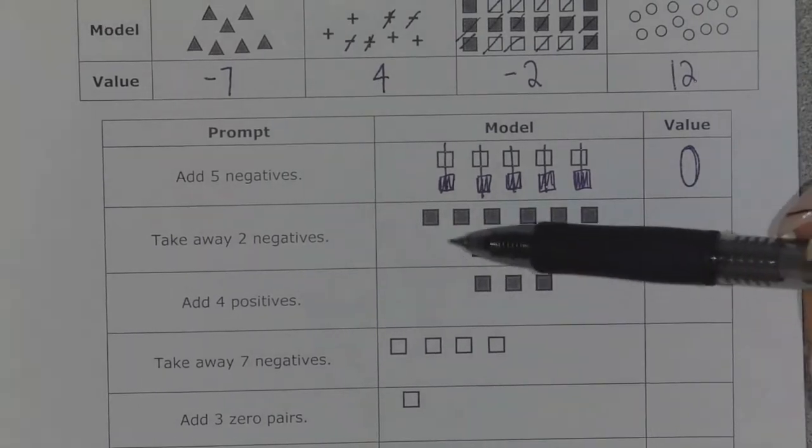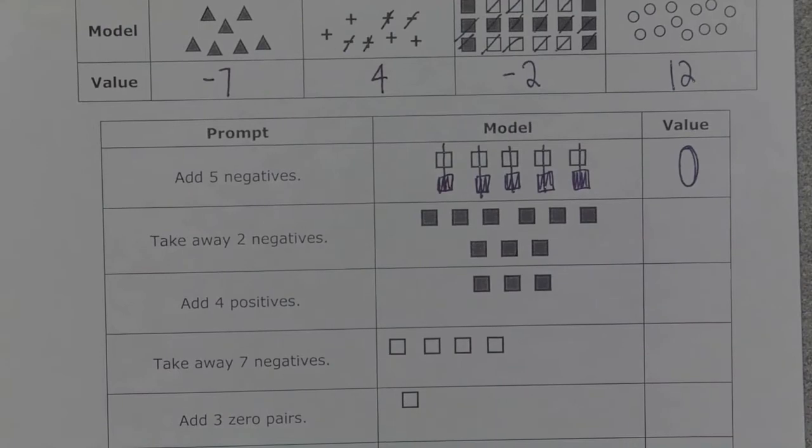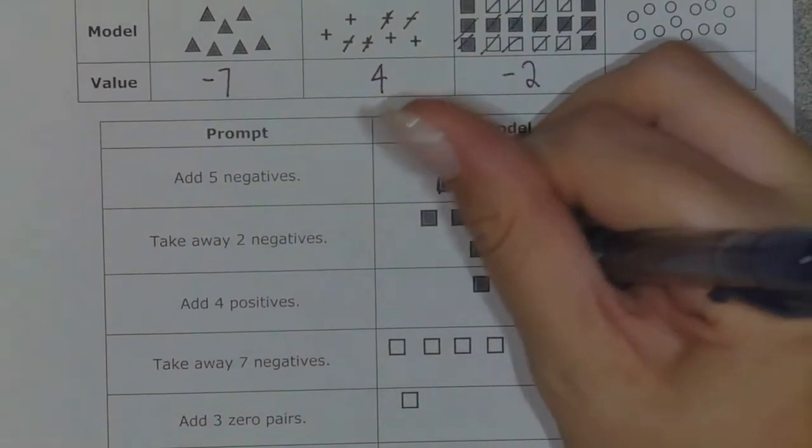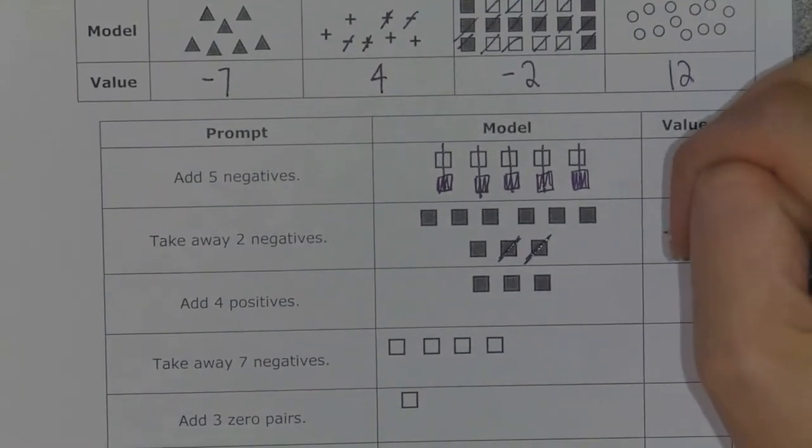When I look at my next model, it currently has a value of -9, and the prompt says to just take away 2 negatives, get rid of them. So there goes 1, 2. So when I get rid of those 2 negatives, my new value is -7.